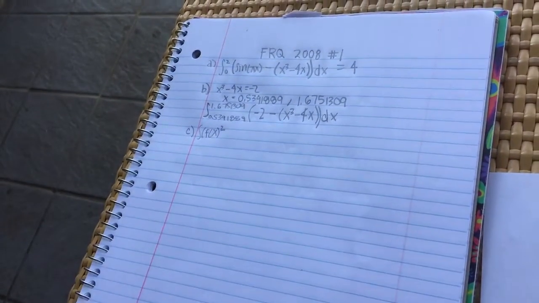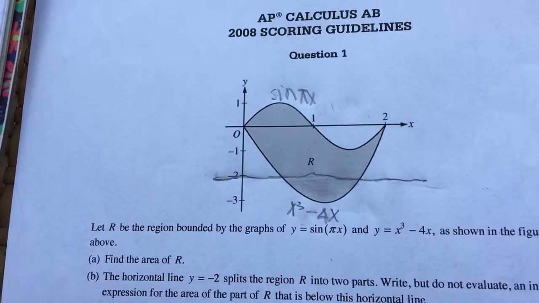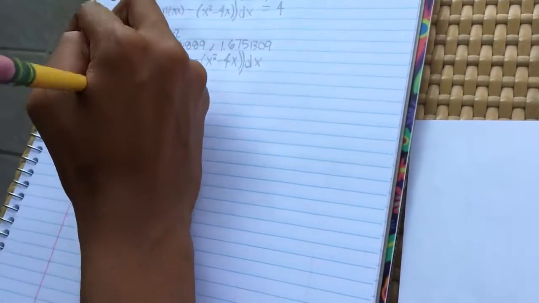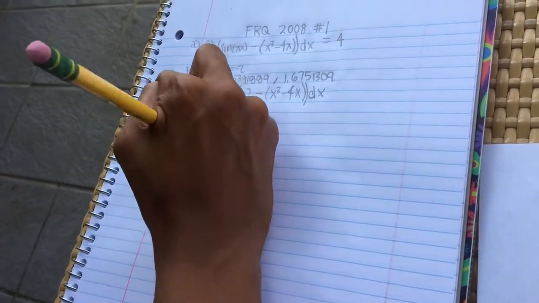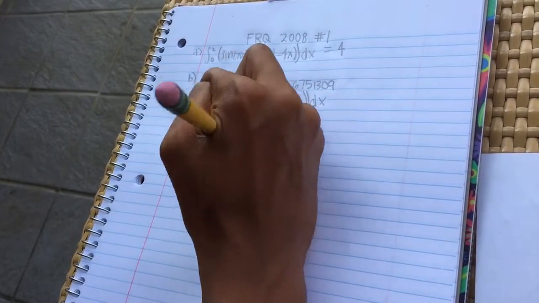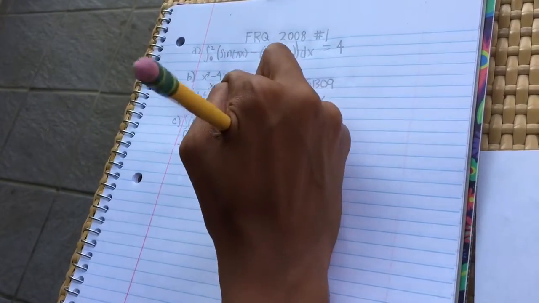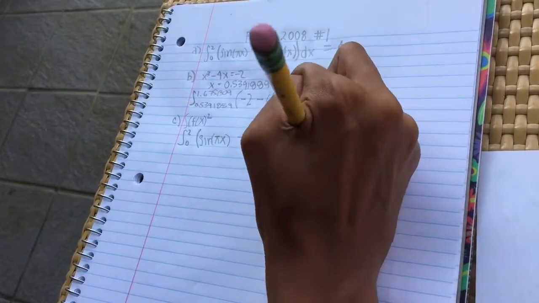But in order to find our f of x, we have to again do upper function minus lower function. So we'll do the integral from the same intersection points, 0 to 2, of sine of pi x minus the quantity x cubed minus 4x, squared, dx.